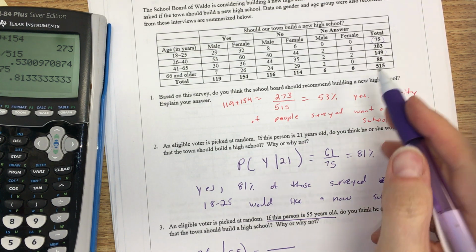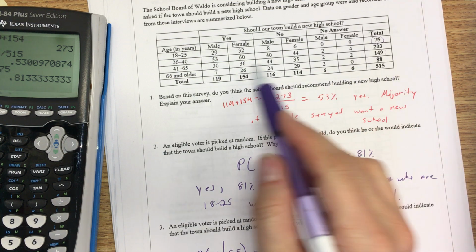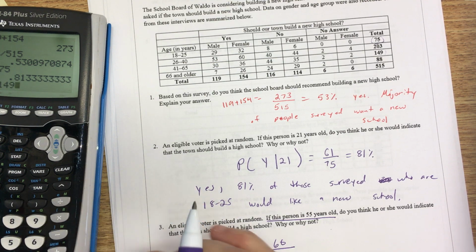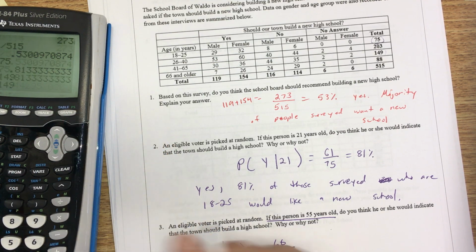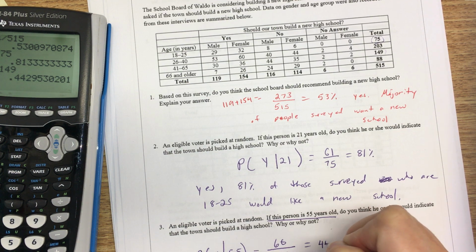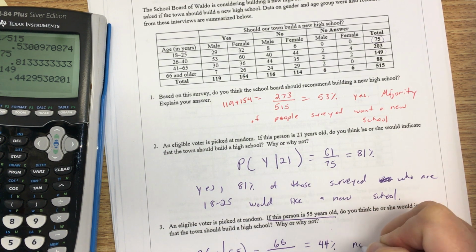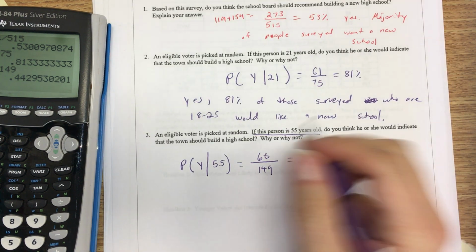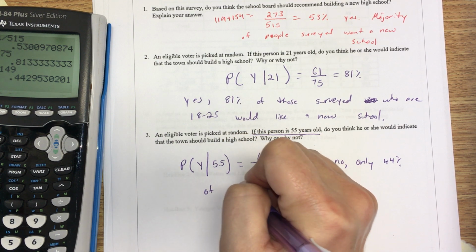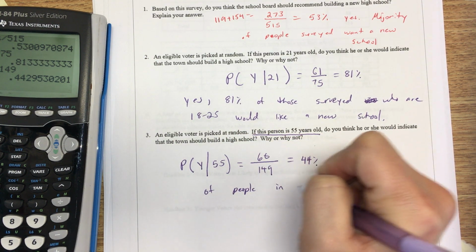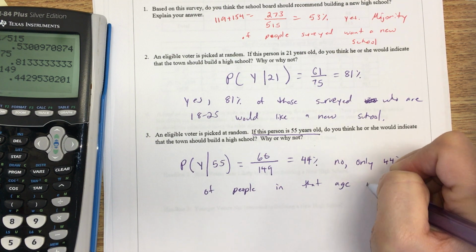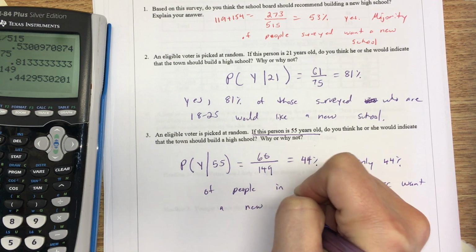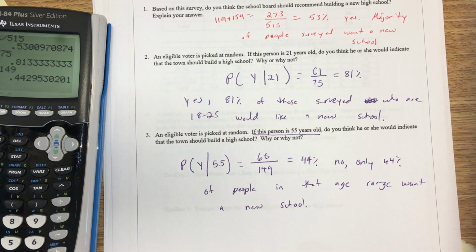And of those 149, I've got 66. 66 divided by 149 is only 44. So I would say no. Only 44% of people in that age range want a new school.